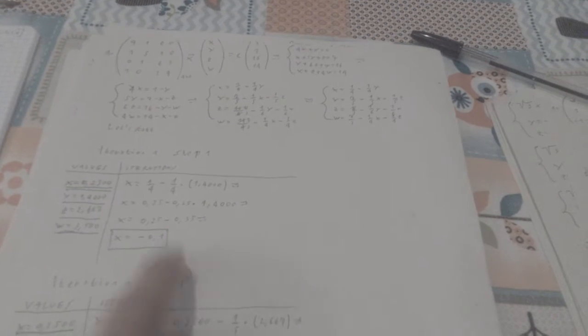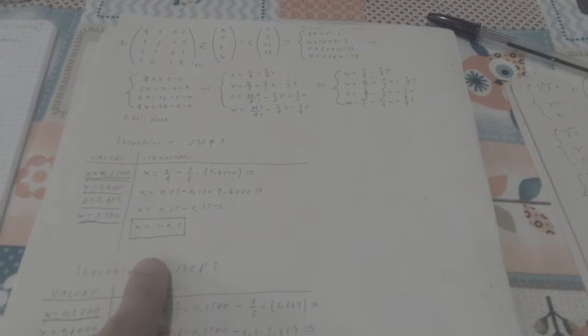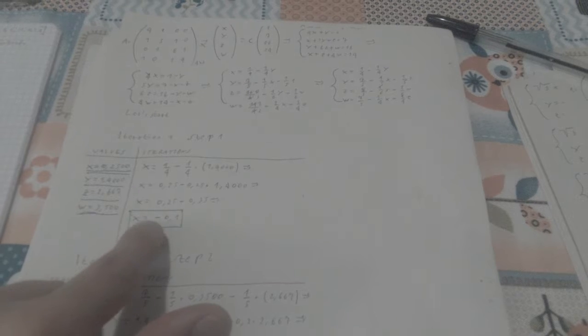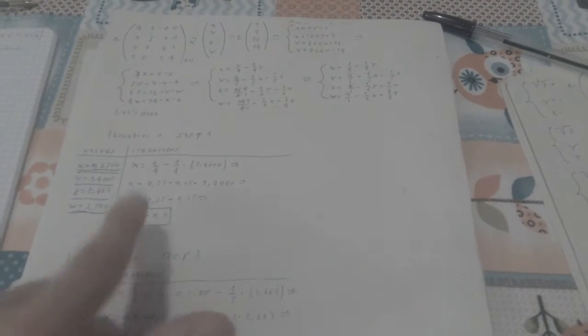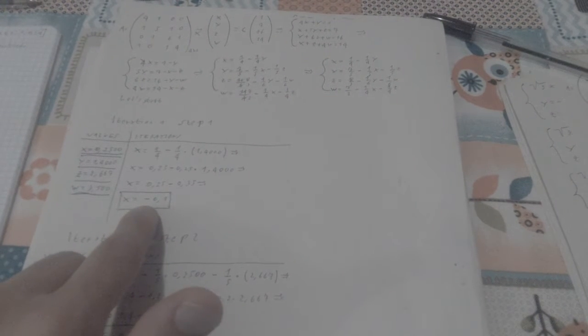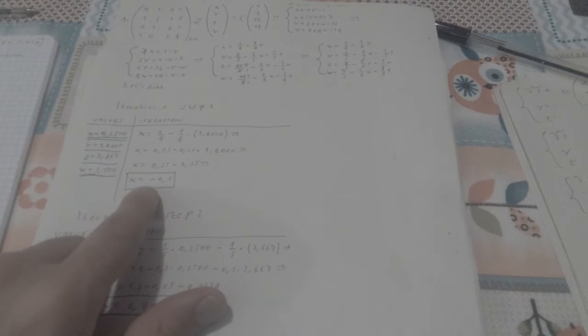We started with the iteration, but compared to the Gauss-Seidel method, when we found a new approximation, a best guess, for the variable, in this case x, we haven't used it.